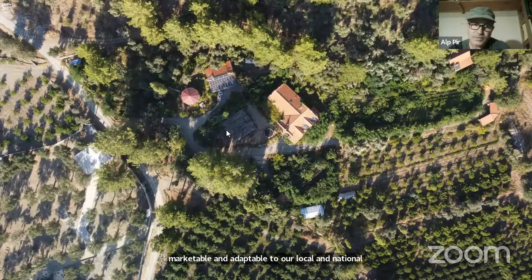This one here is our nursery of plants that have been grown in our seed garden for planting later on in the greater property. In total, we have 10 hectares. This property here is a 4-hectare property.